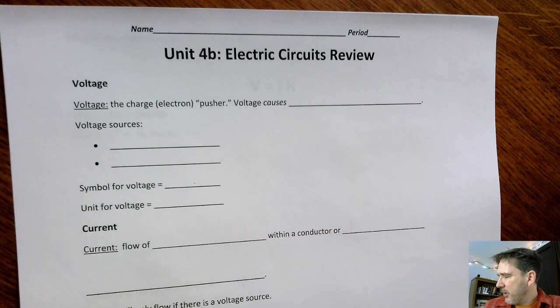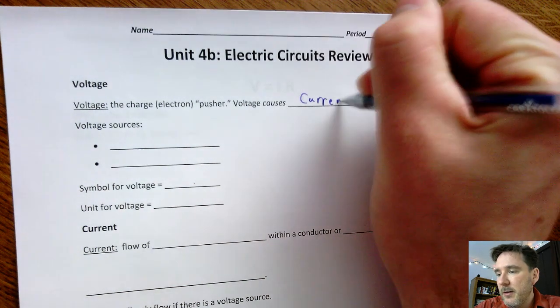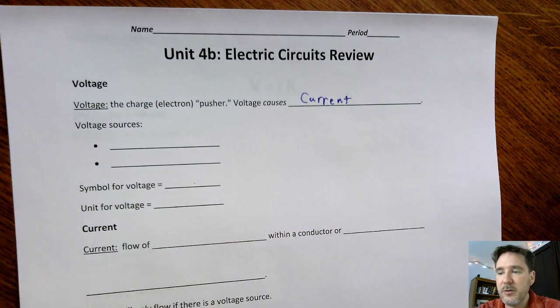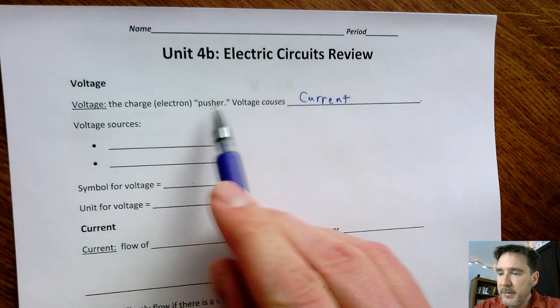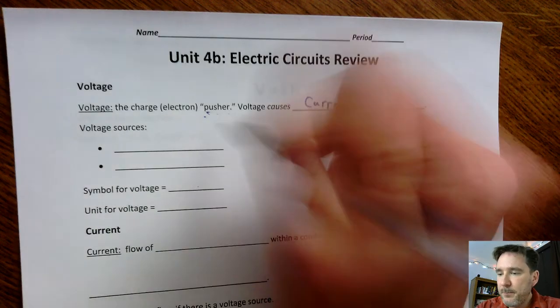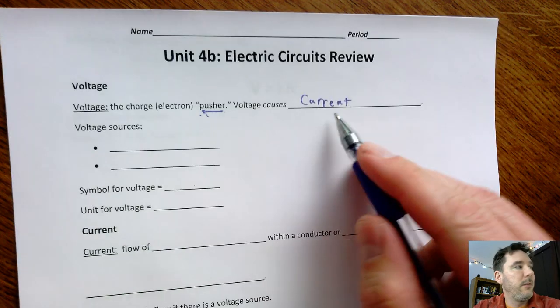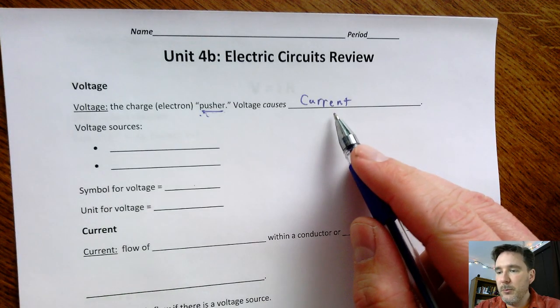So I guess I'm just going to go through and answer these. Voltage causes a current, and that's what you need to get a current. You've got the voltage, which is the electrical pressure, or as I say here, the pusher. It's a pusher, so it's causing pressure, and it's going to cause that current. It's going to cause the flow of electrons. It causes those electrons to move.